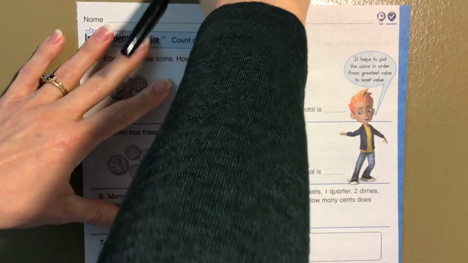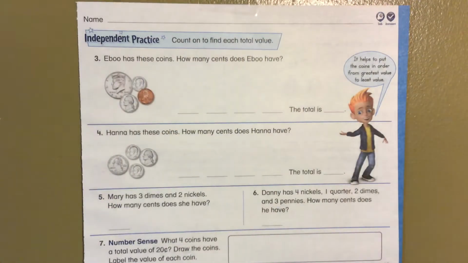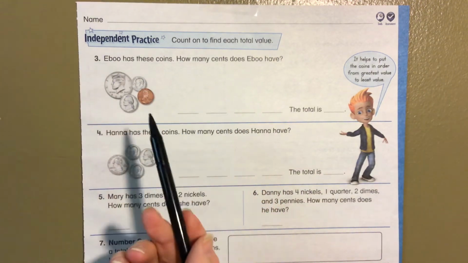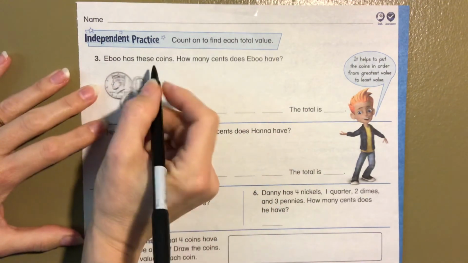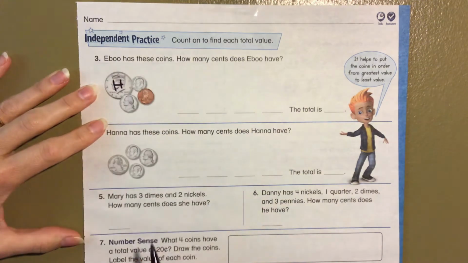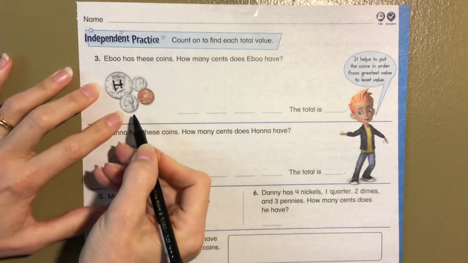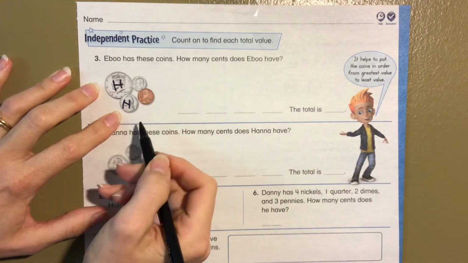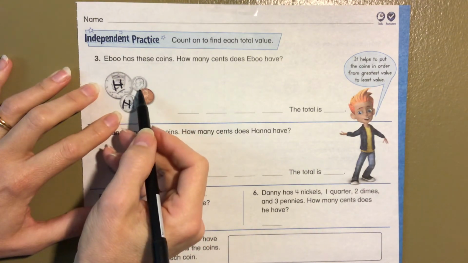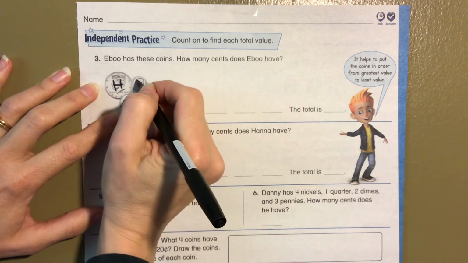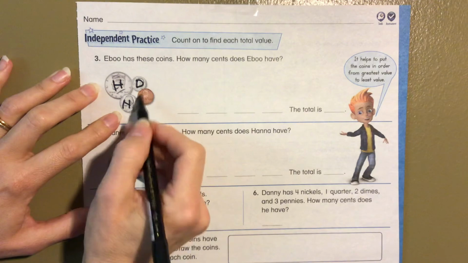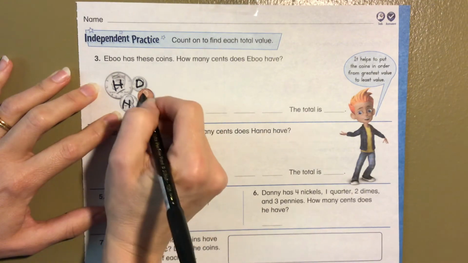All right. Okay, so we're going to count on to find each total. So Ibu has these coins. How many cents does Ibu have? So let's see. We have a half dollar. I'm going to put an H. What is this coin here? Yep, a nickel. And who's this with? Not Eisenhower. Sorry, Roosevelt. Let's see. I'm going to put a dime on there. And then we have our penny right there.